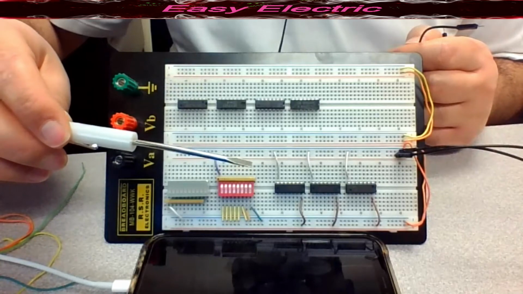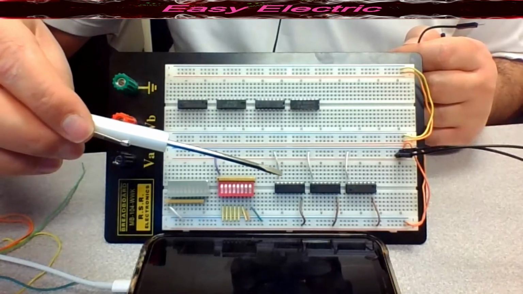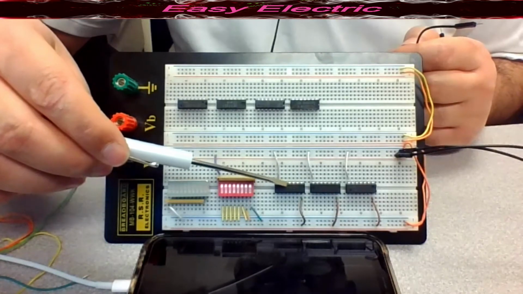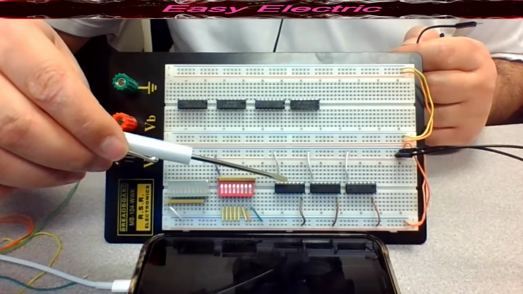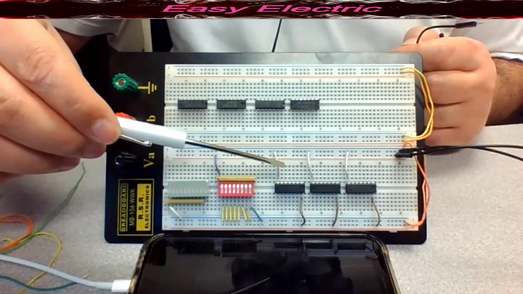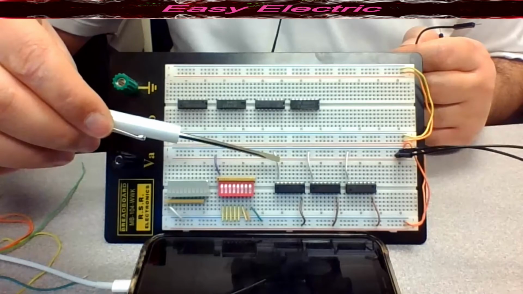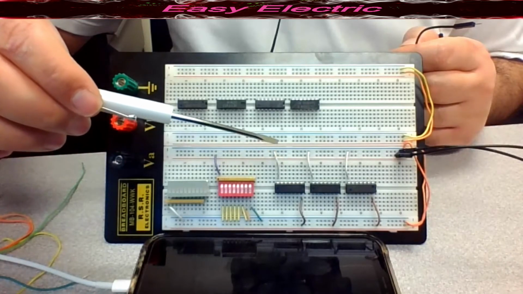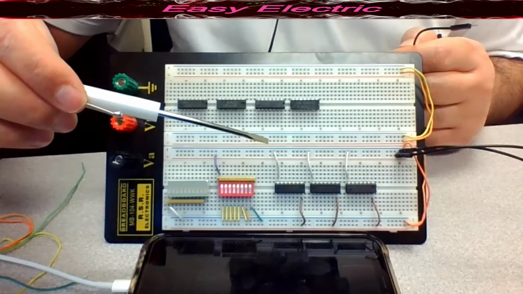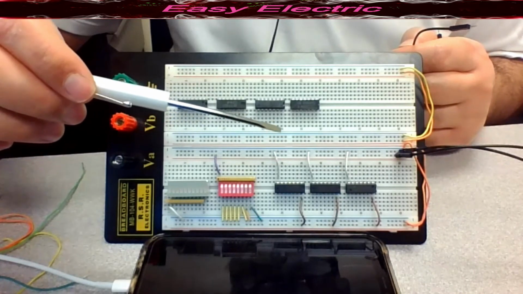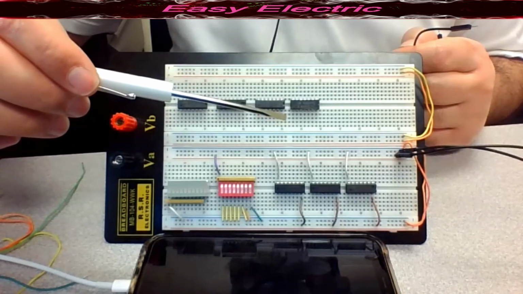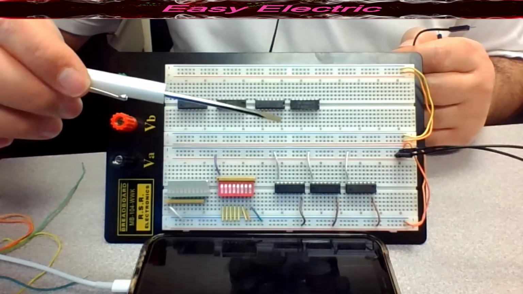In the 7408 IC, inside this you have 4 AND gates. The first AND gate has input pins 1 and 2, and 3 is the output. For the second, pins 4 and 5 are inputs, and 6 is the output. For the third one, pins 10 and 9 are inputs, and 8 is the output. And for the fourth one, pins 13 and 12 are your inputs, and 11 is your output.